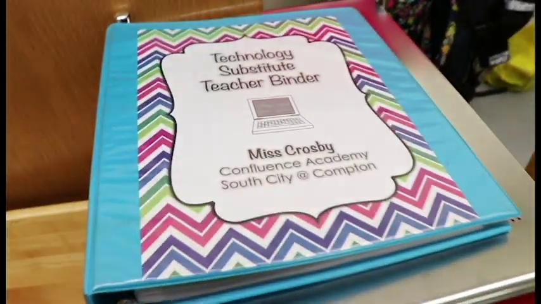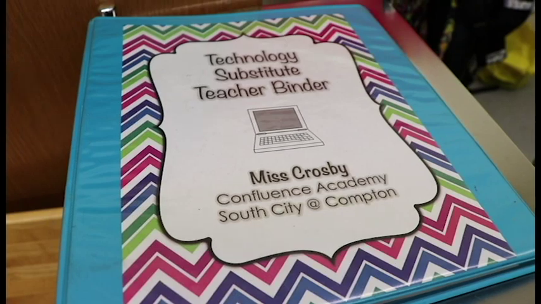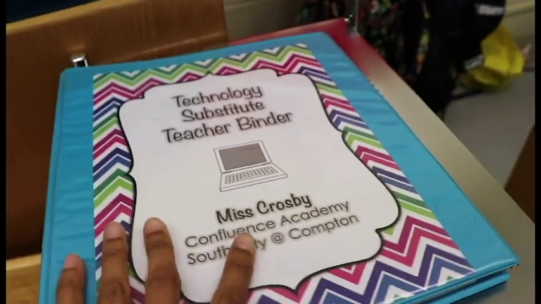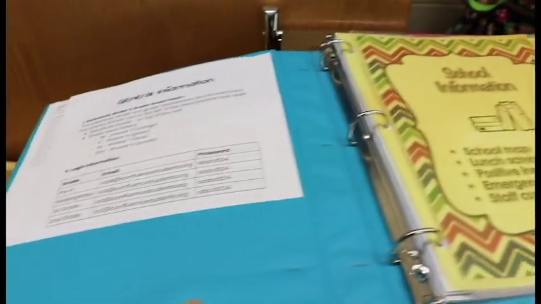Here's also my sub binder that I made earlier this year. A lot of little details.